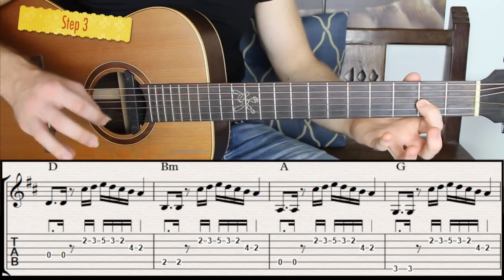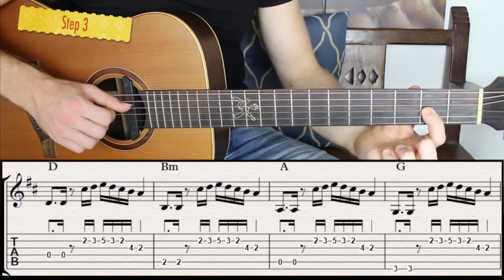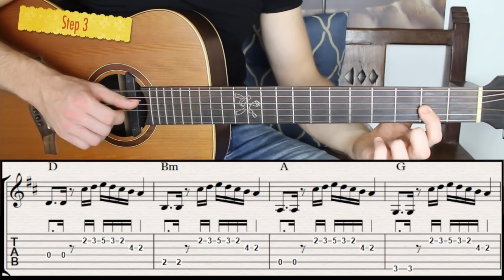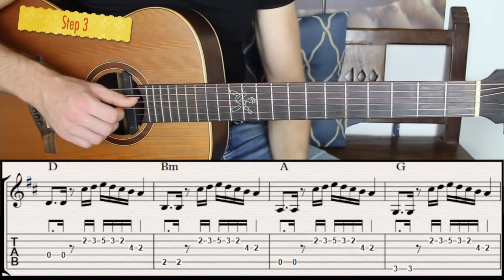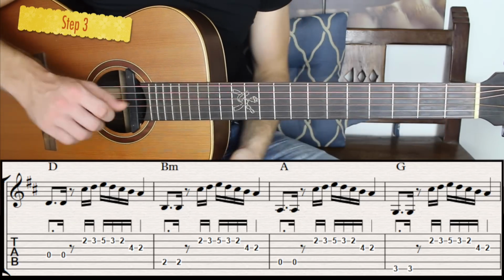Very simple, guys. This is extremely simple, and it's just a D major scale, up and down. It sounds a little more like an exercise compared to the first one. And let me give you another one.